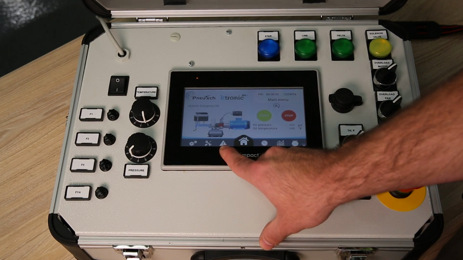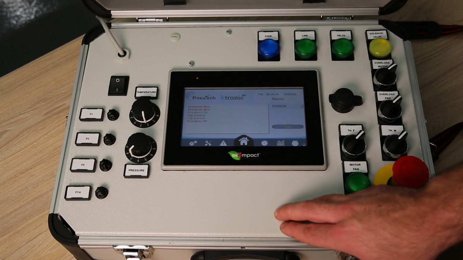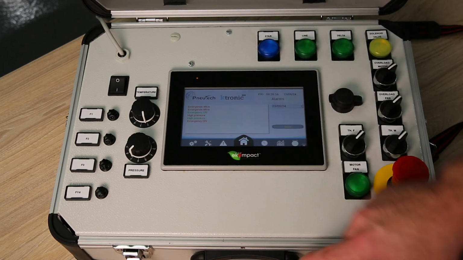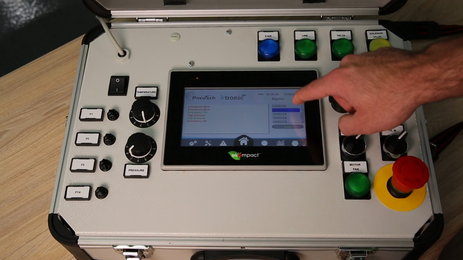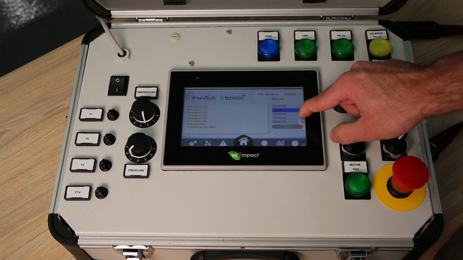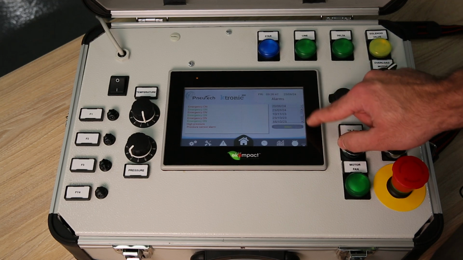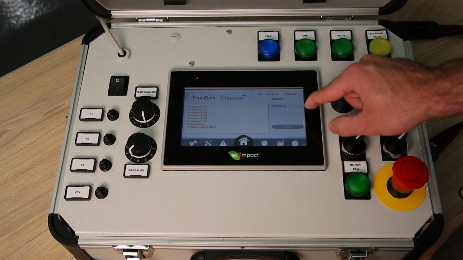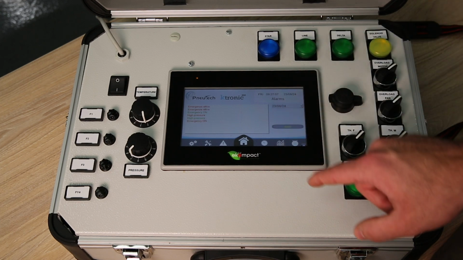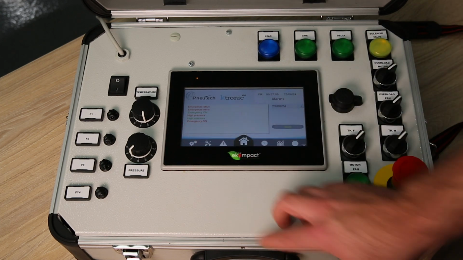Going over to the triangle with the exclamation point in it, we will see our fault log here. All of our faults are logged on the left side here, and we can actually flip between any date that we want to see what faults have been saved in this controller. We can go all the way back to 2023 on this one. Okay, so now we are on today's date and we see our emergency stop fault here.